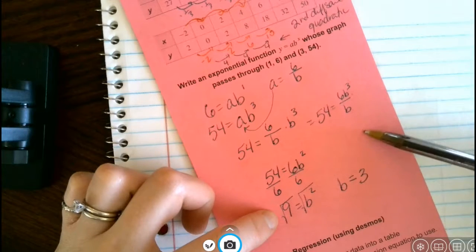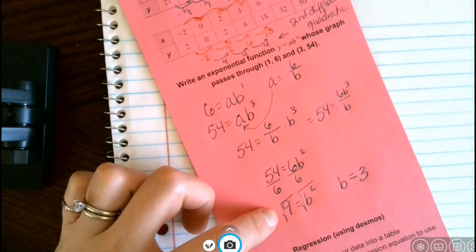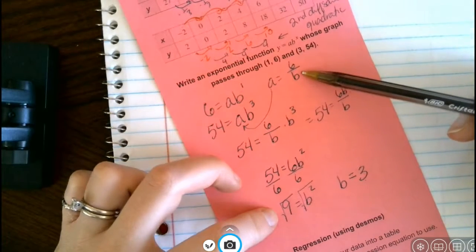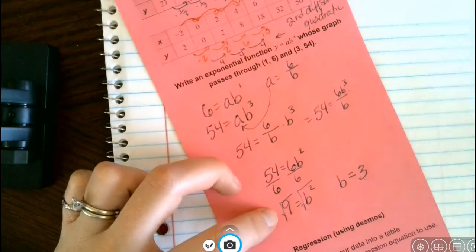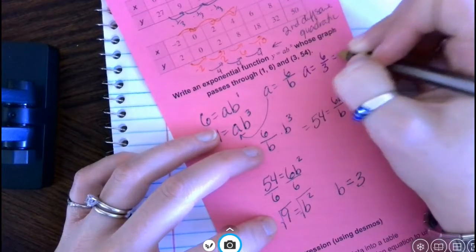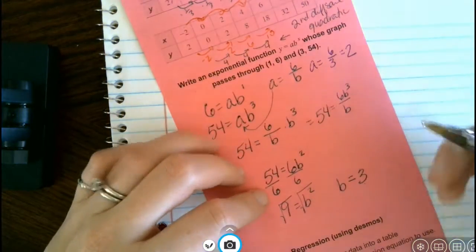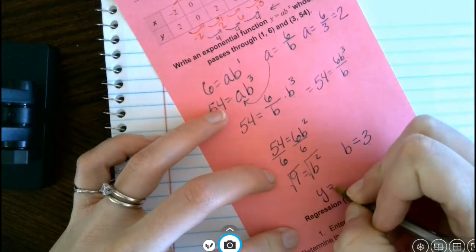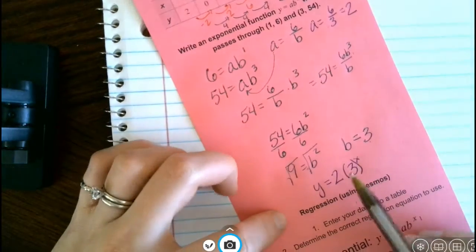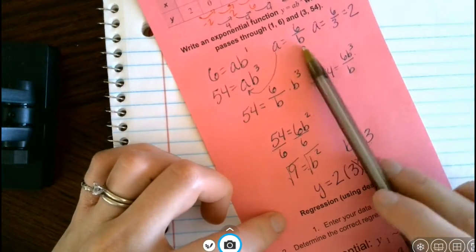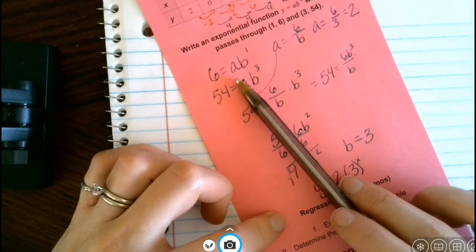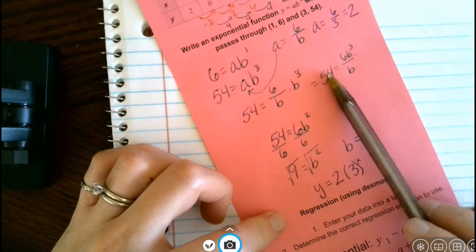So now that I have b, I can actually finally go back and rewrite my final equation. And to write that final equation, I take this b and I plug it back in here to find my a value, because that's the most simple place where it was. So a now equals 6 divided by 3, which equals 2. So now I have both my a and my b, so I end up with y equals my a was 2 times 3 to the x. Okay, so now I have my final equation written from just these 2 points. So you always just come up with your 2 equations, solve for a in one of them, and then your b's can kind of go from there.